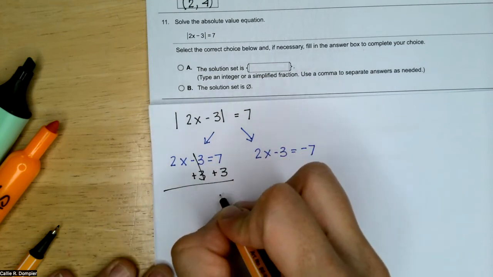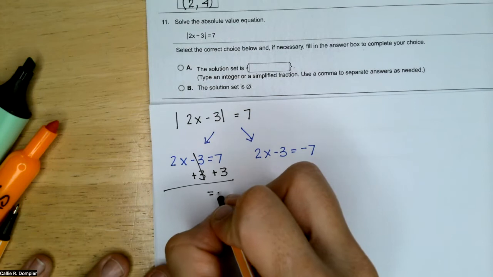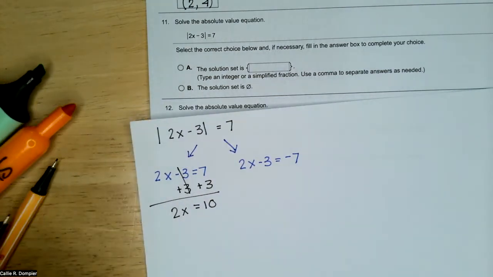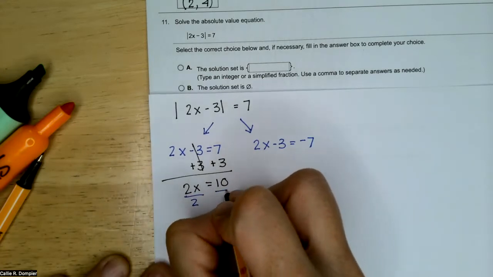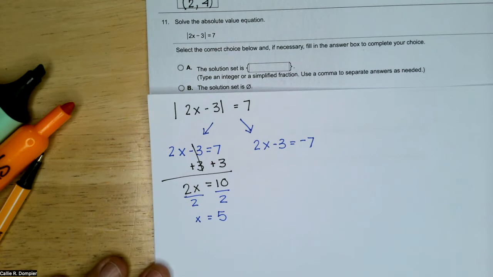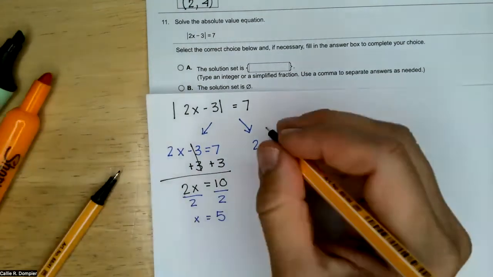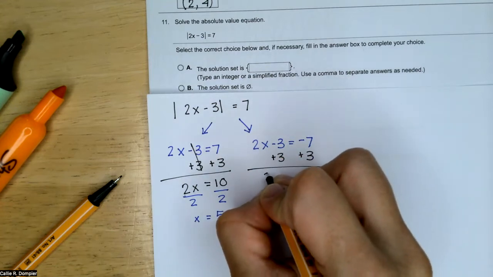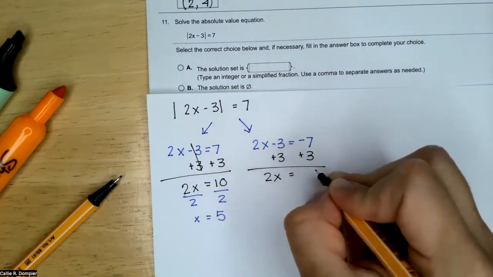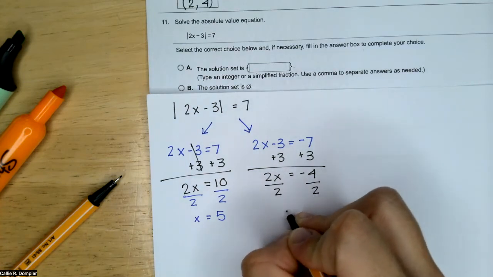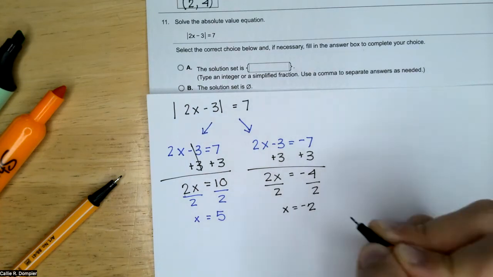So I'll add 3. 7 plus 3 is 10. So 2x is 10. Divide by 2. X is 5. Good. Same thing over here. Add 3, add 3. It's just a little bit different because now it's a negative 7. Negative 7 plus 3 is negative 4, right? Divide by 2, x is -2.